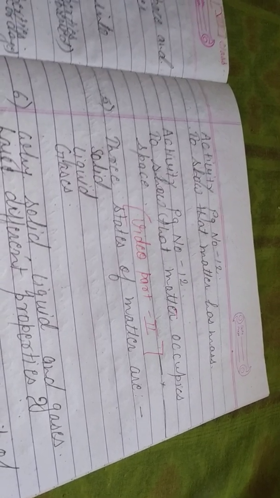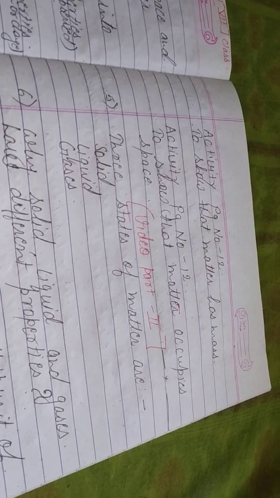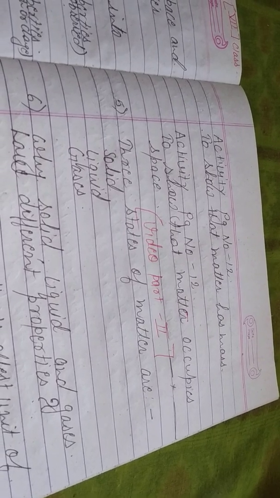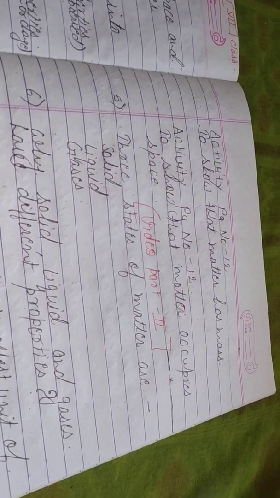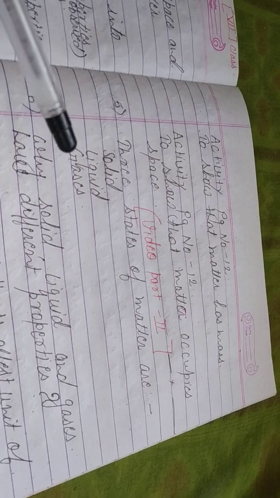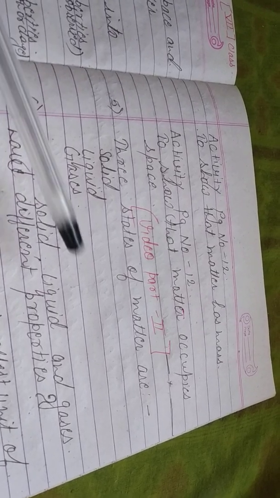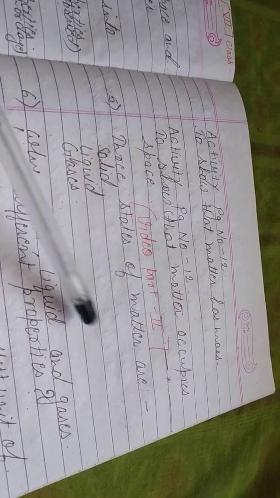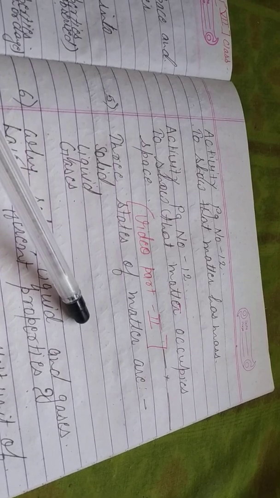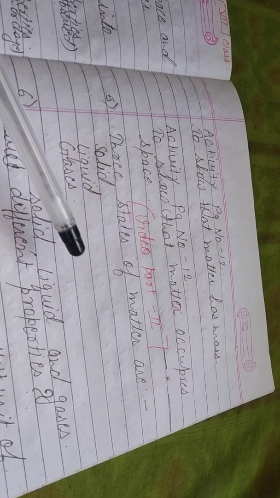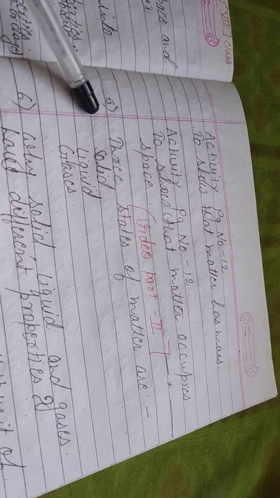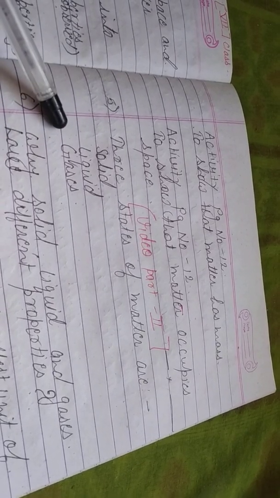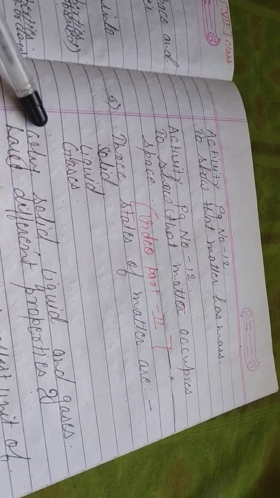According to the physical property, matter can be categorized into solid, liquid and gases.